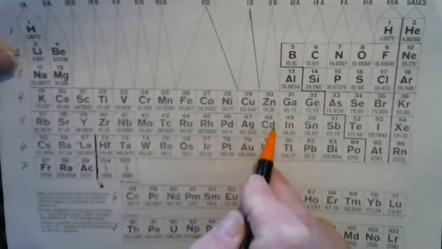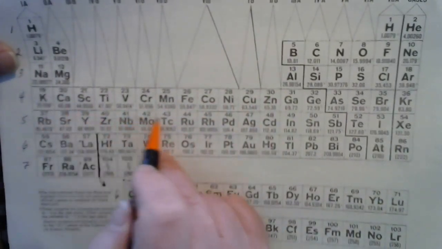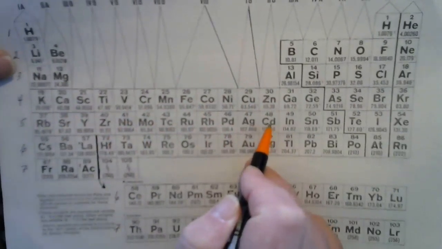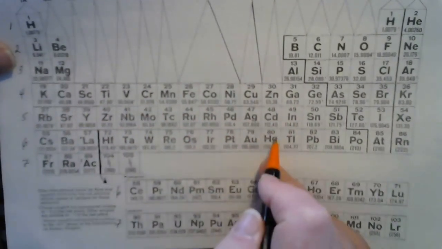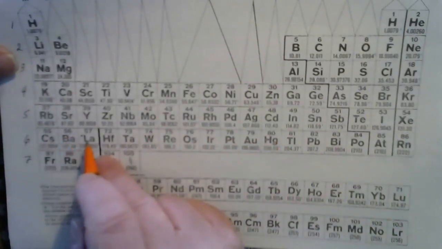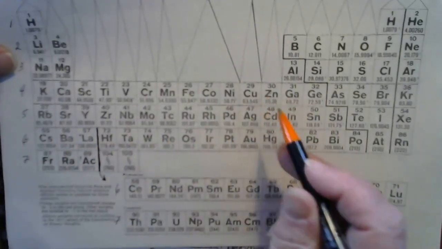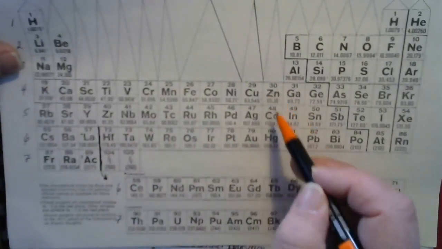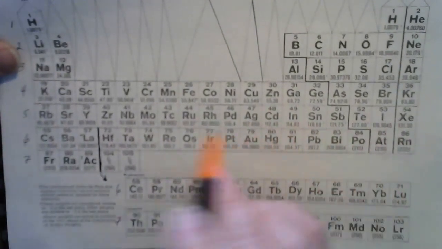For cadmium, you would expect the electron configuration to end in 5s2 followed by 4d10, because cadmium is the 10th element along in the D block. And for mercury, you would expect the electron configuration to end in 6s2 followed by 5d10. So by this official IUPAC rules, zinc, cadmium, and mercury would not qualify as transition elements.